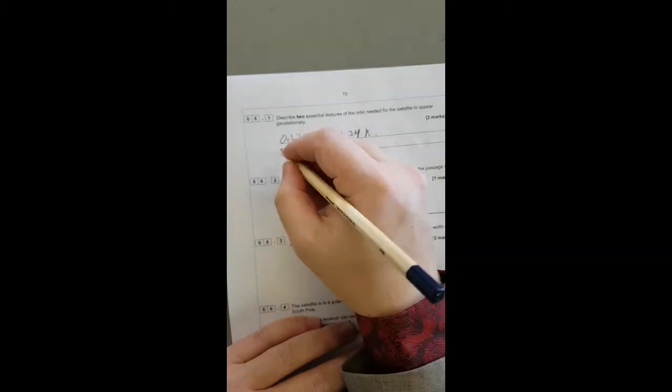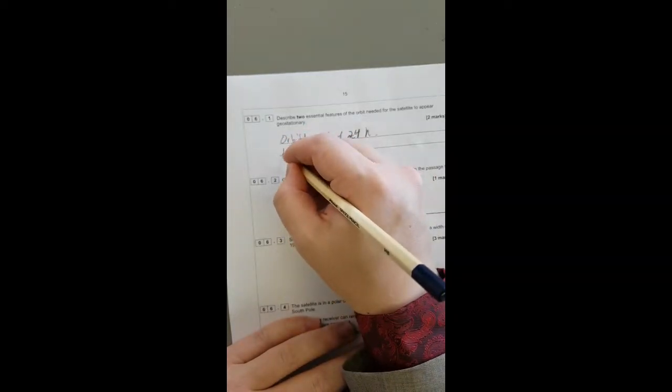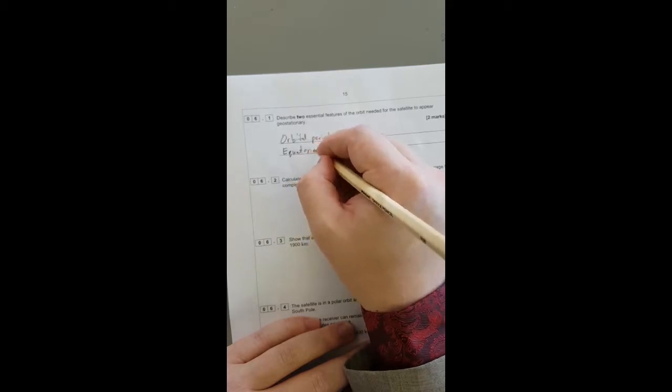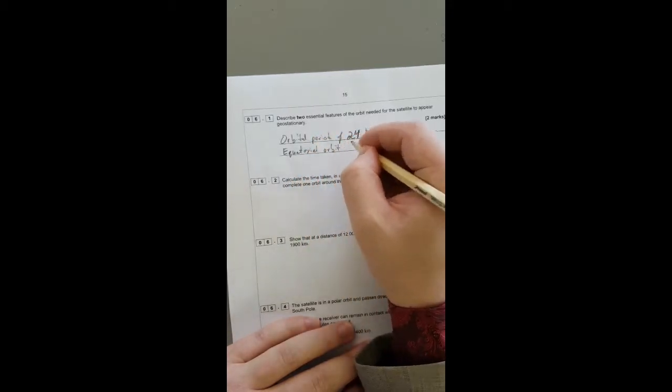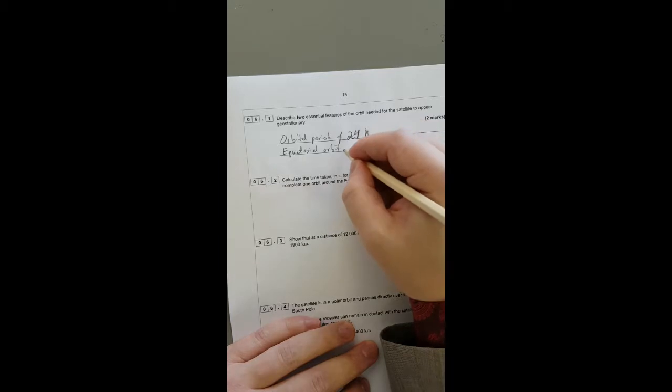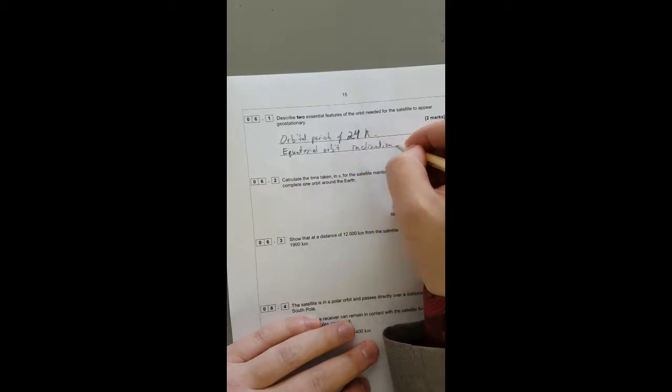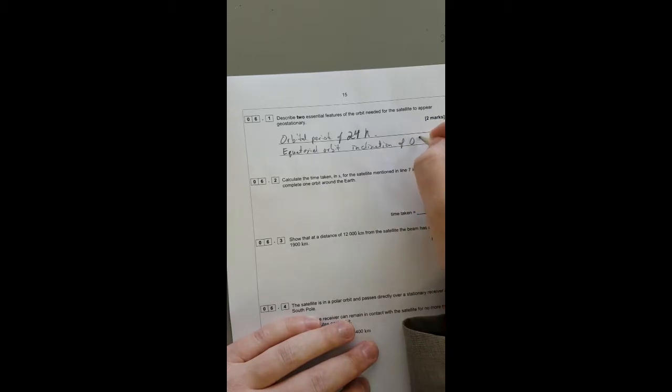The other thing it needs to have is either an equatorial orbit, or more accurately, it needs an inclination of 0 degrees.